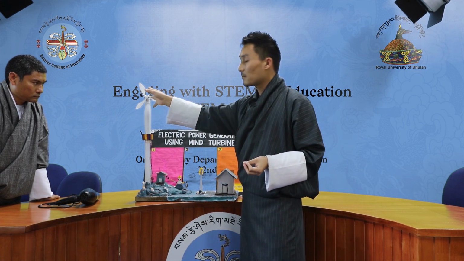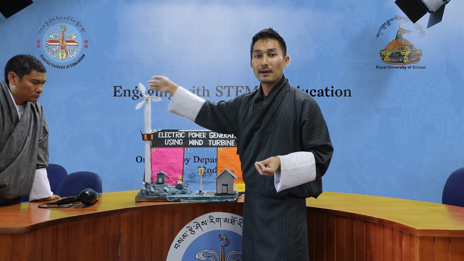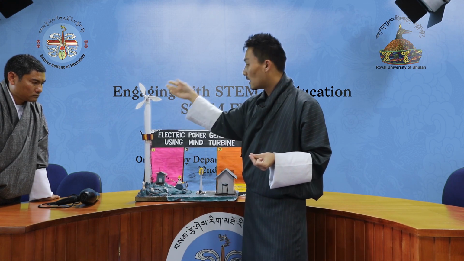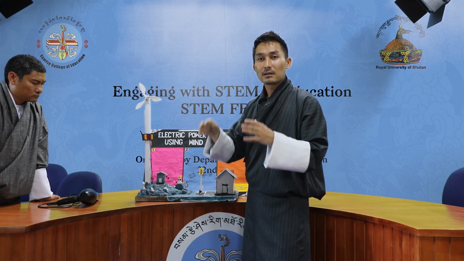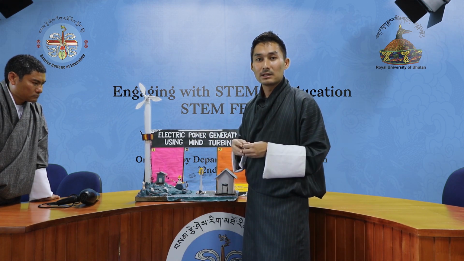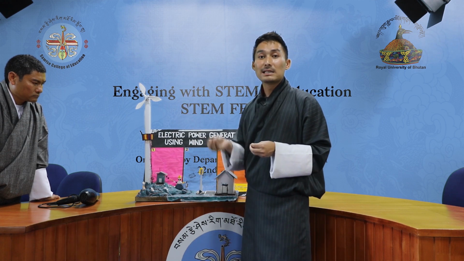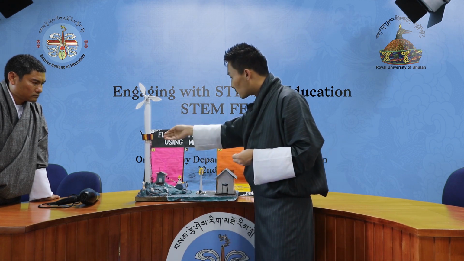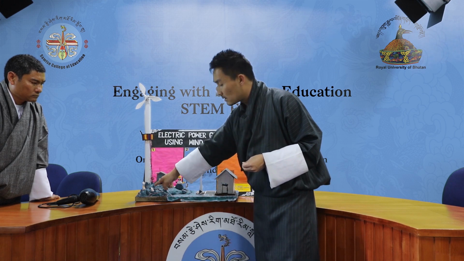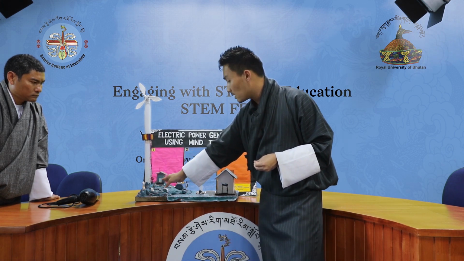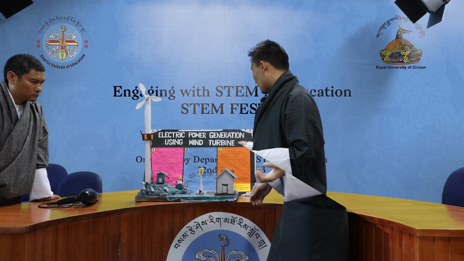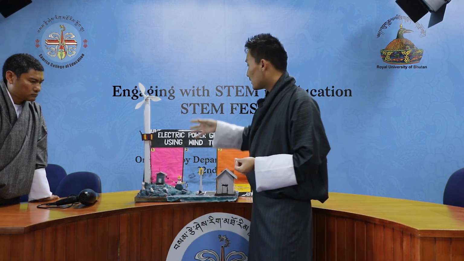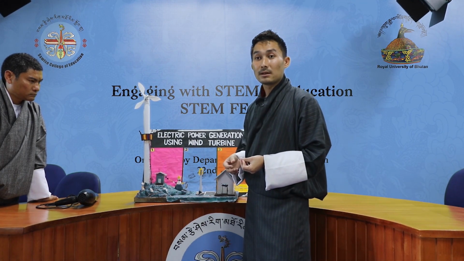When the wind blows from here, it rotates this fan, and when the fan rotates, it cuts the flux of the magnetic field, thus inducing some current in it. This produces a direct current, DC, and we have a wire inside this field that is connected to this. Later I will show you how it really works. This is the basic principle behind electric power generation using a wind turbine.